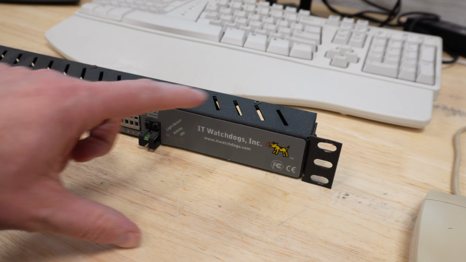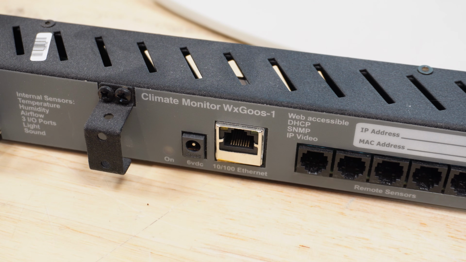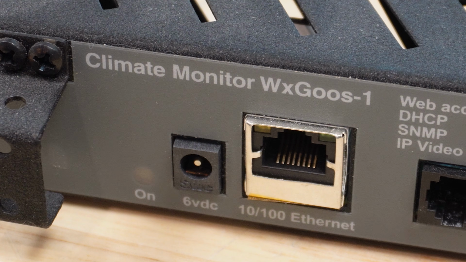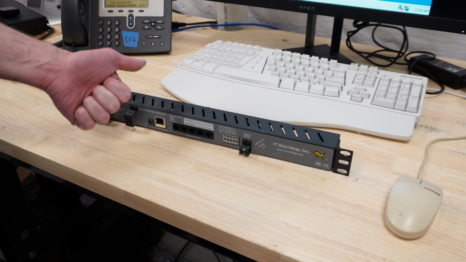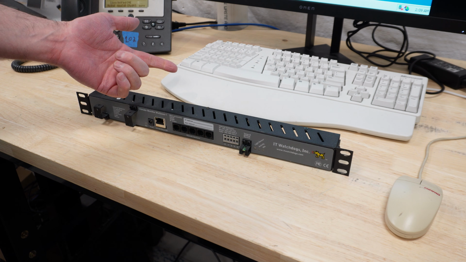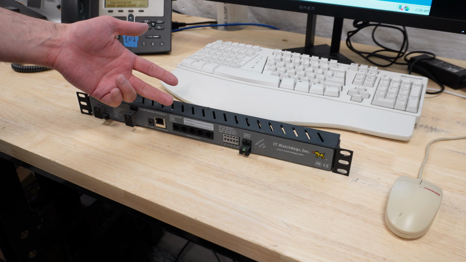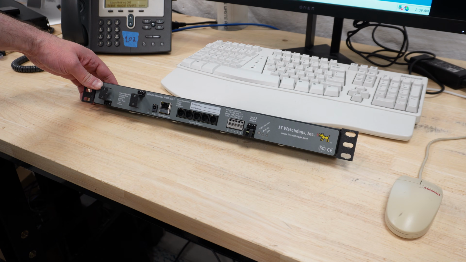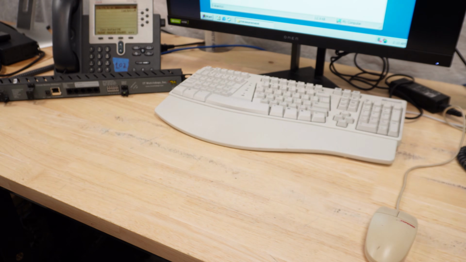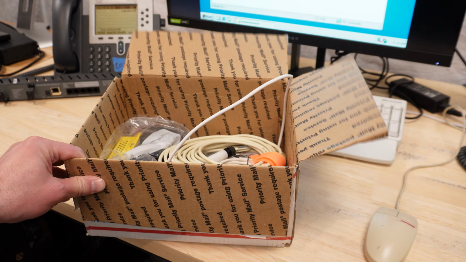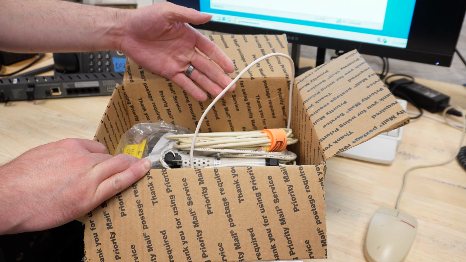This is a 1U rack mountable IT Watchdogs Climate Monitor WX Goose 1, aka the Weather Goose. This thing lets you plug in a bunch of external sensors to measure airflow on machines, temperature in the room or areas of the rack, water detection. So I did a video on this over 2 years ago, and I didn't have any sensors. And then in May of 2024, a viewer named Maggie sent me a ton of sensors and very exciting stuff.